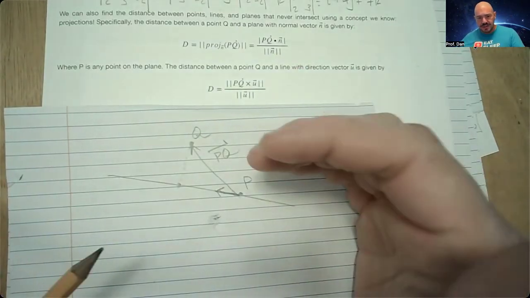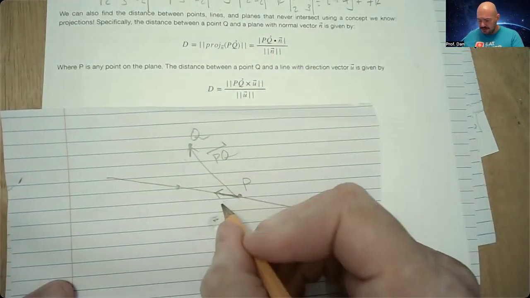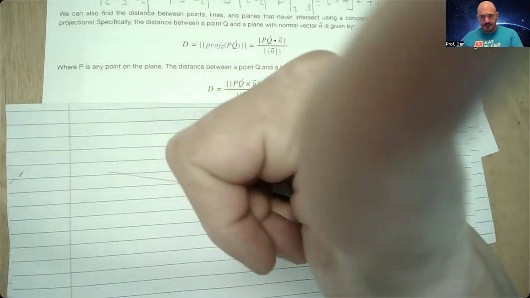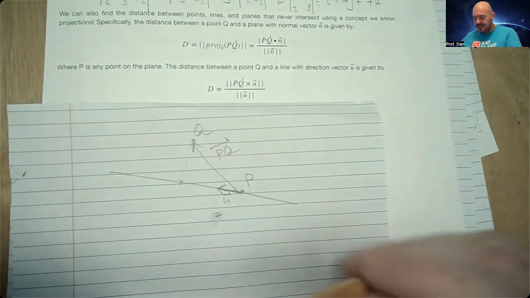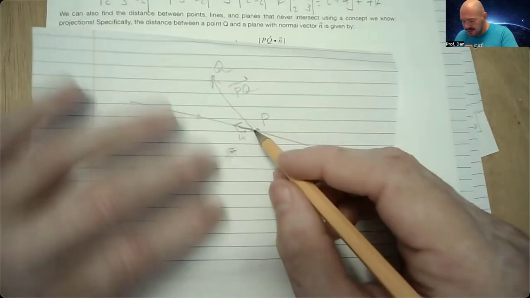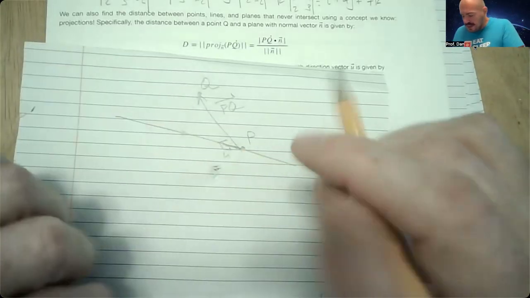So if I cross PQ with this vector u, that gives me the direction of the line, basically, I get a vector that is coming directly out of the page, perpendicular to the page.